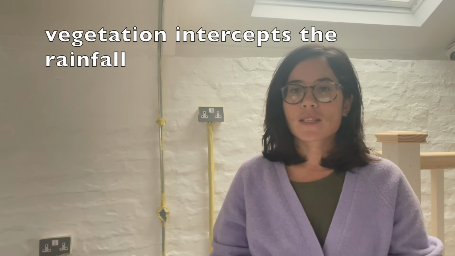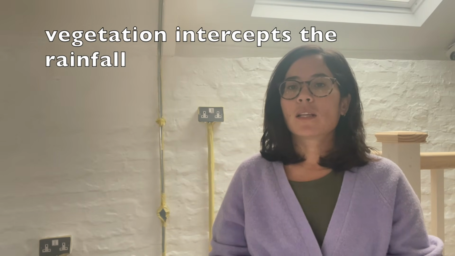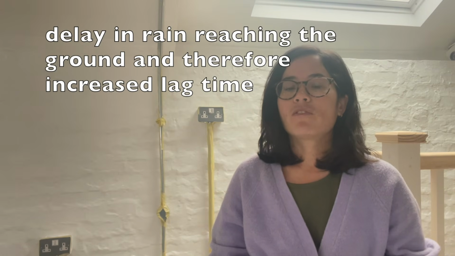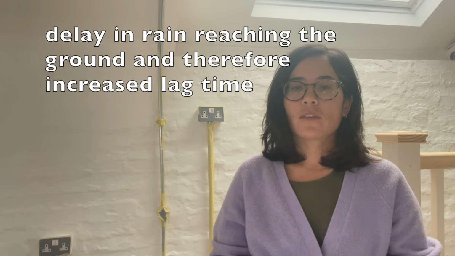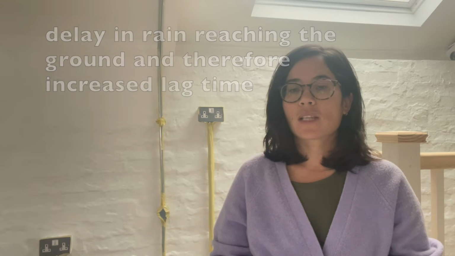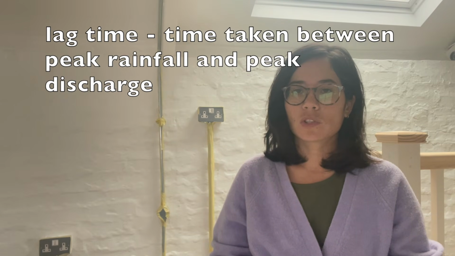What about vegetation now, so more biotic factors? Well, vegetation such as trees will intercept that rainfall, meaning that there's a bit of a delay in that rain reaching the ground. So you'll get slower infiltration of the ground, and that will increase the lag time. So that means there'll be a delay in that water reaching the river.